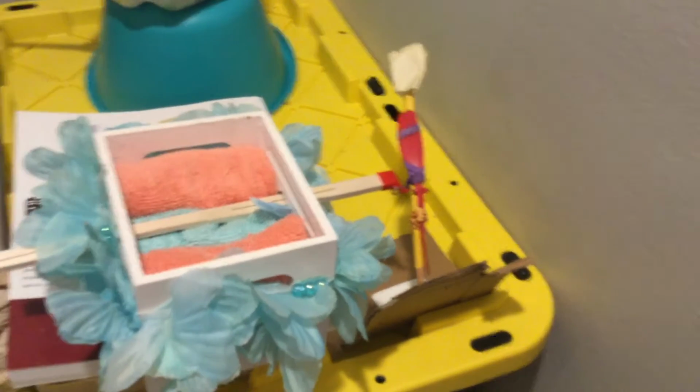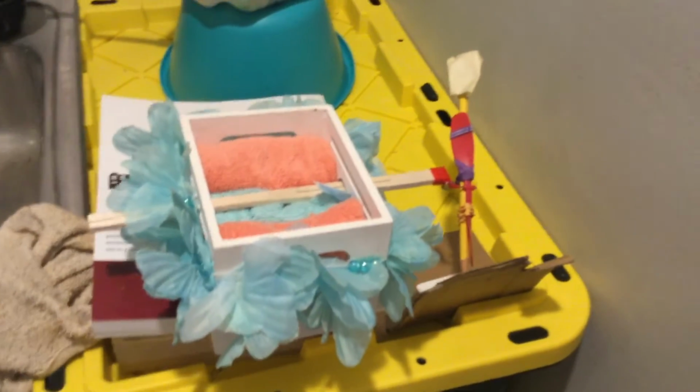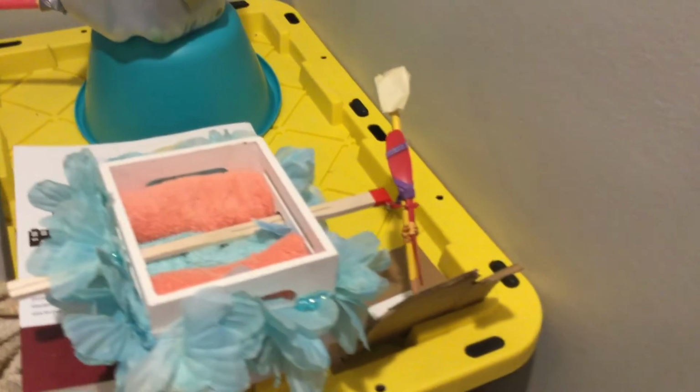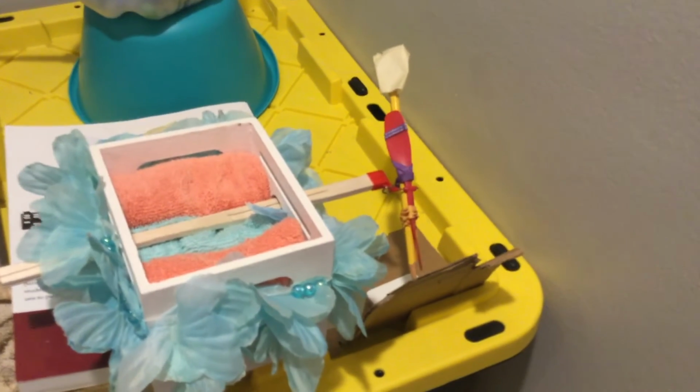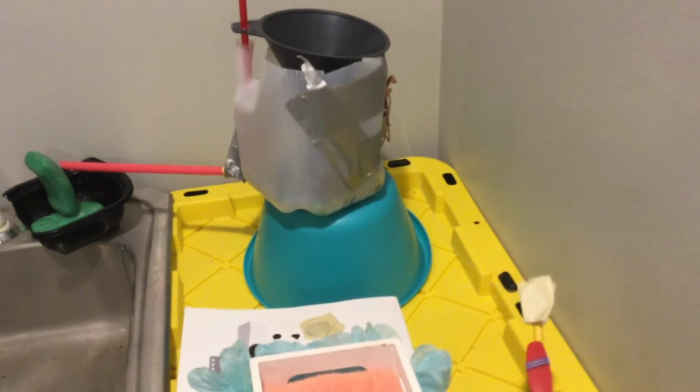So this is going to be rotational motion, because it rotates about a single point in the center. And so we have this pencil propped up by this cardboard. So it's going to have potential energy at the top with that weight on top of it. The weight is attached to a string, which will pull a mouse trap and trigger that as well.